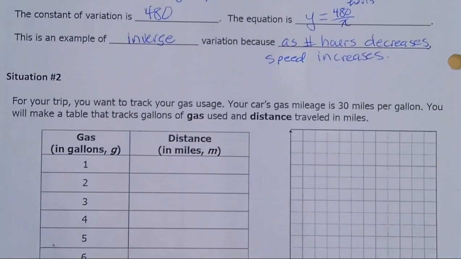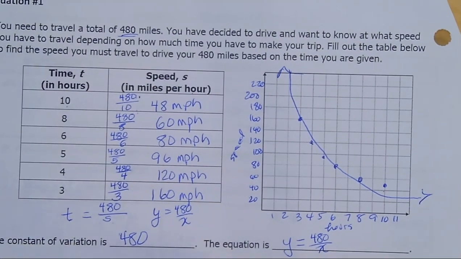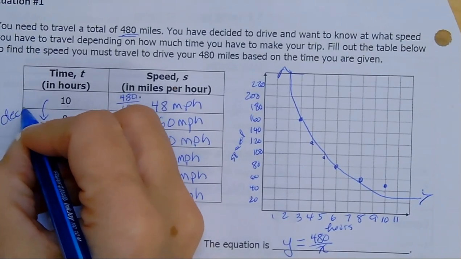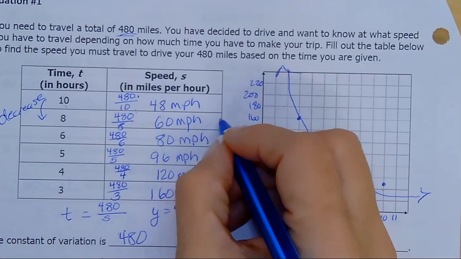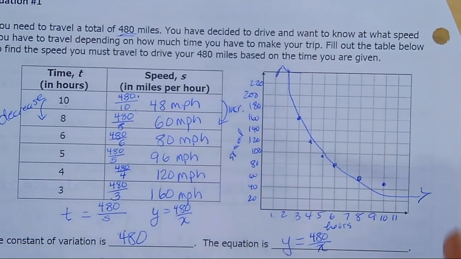All right, let's look at situation 2. Actually, I want to back up one more time and just make sure, we are decreasing here the whole time, right? And we are 48, 60, 80, 96. We are increasing. Okay? All right.